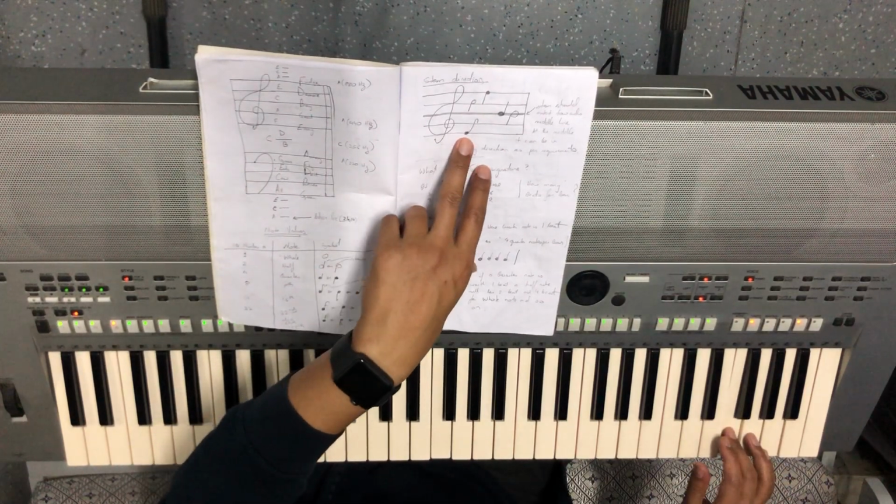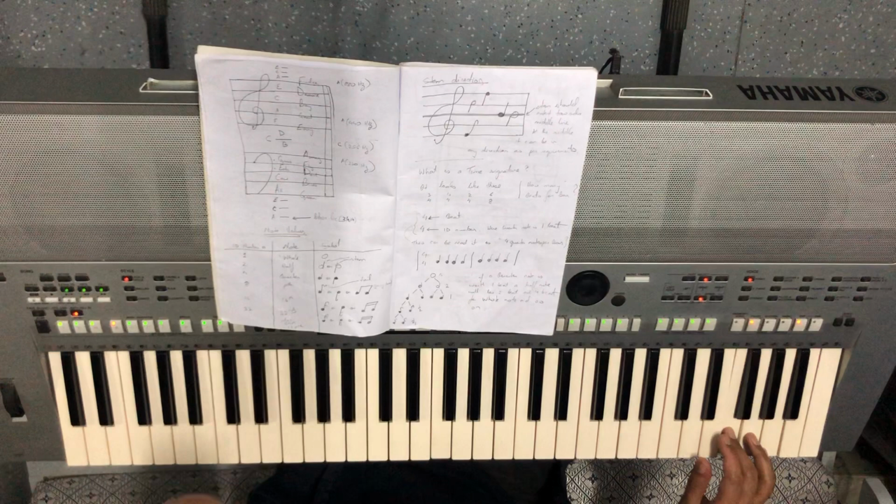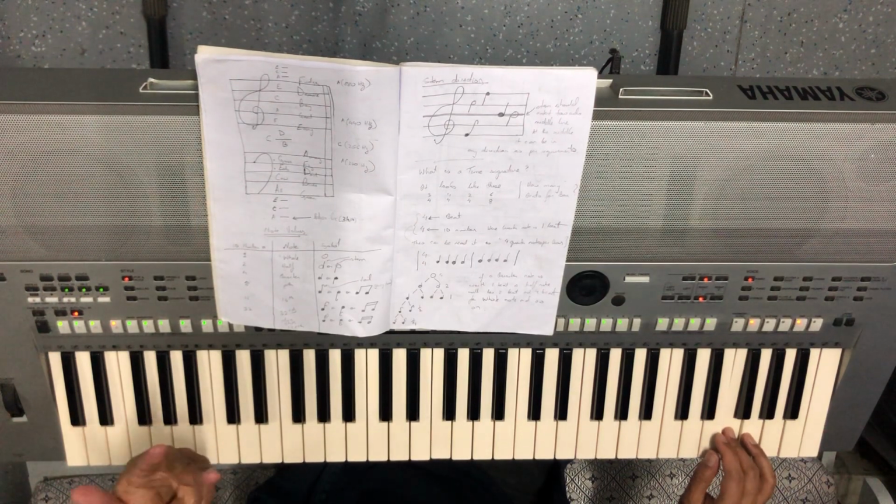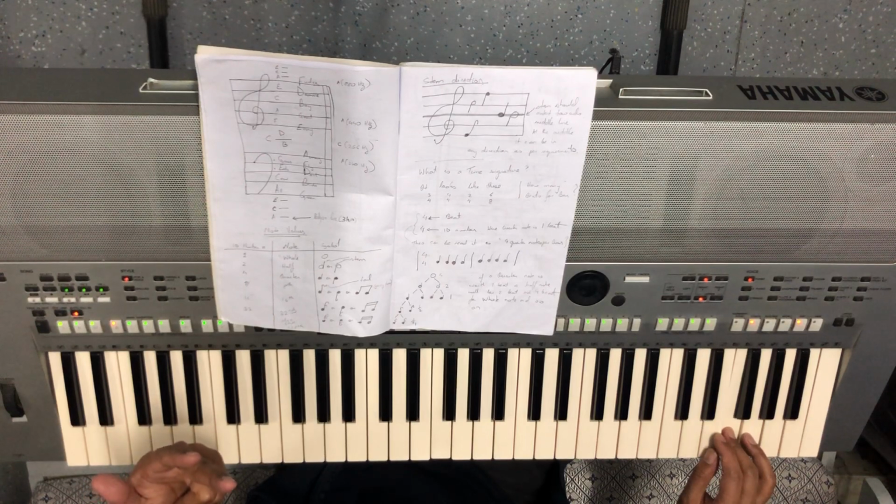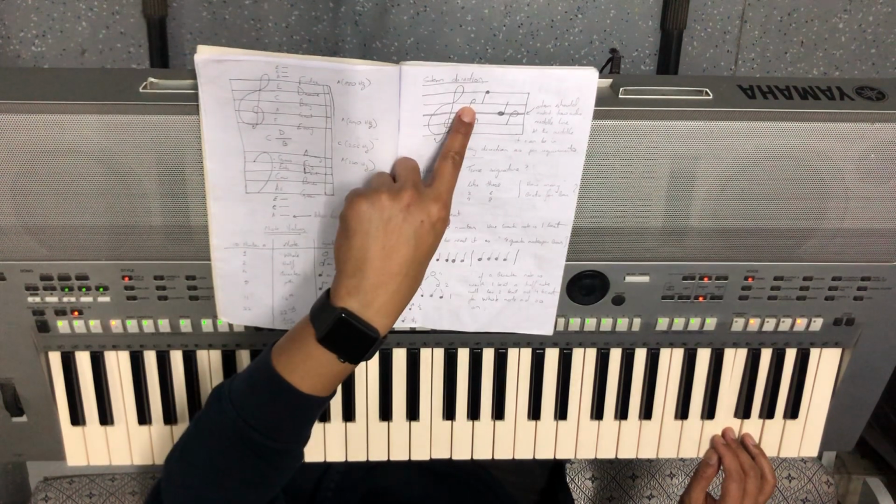But in this case, this is an 8th note. So in 8th note, in this case, 2 8th notes will be forming a half note.